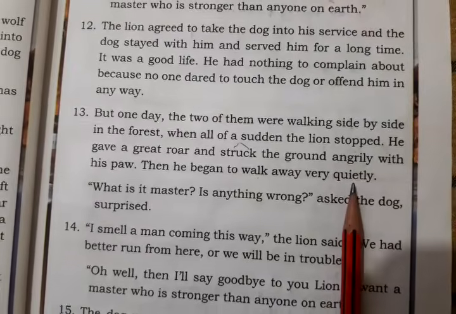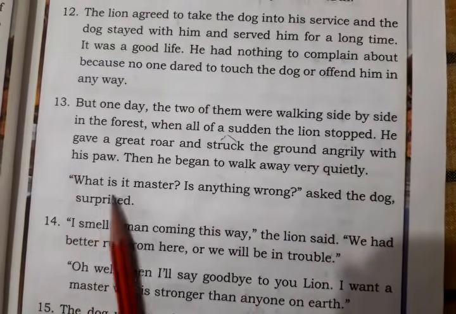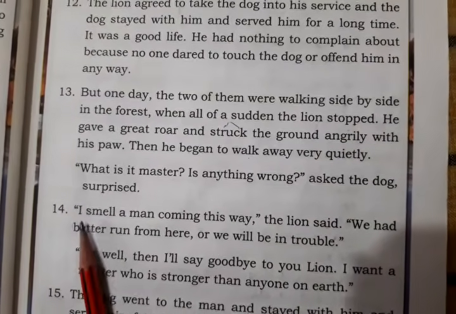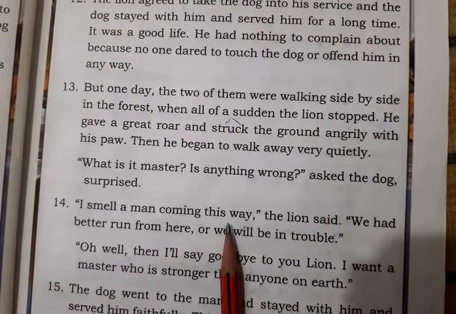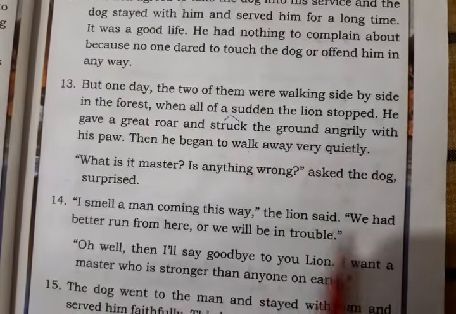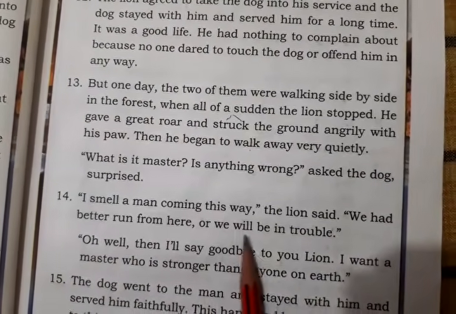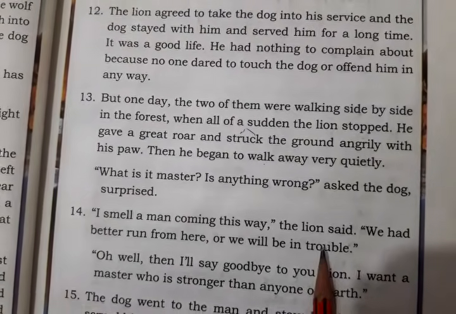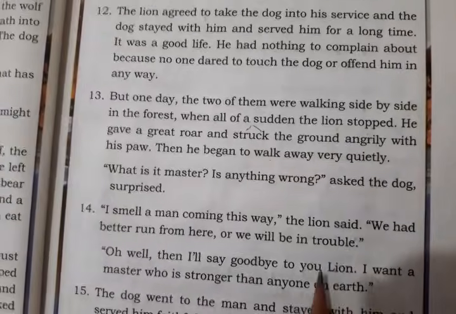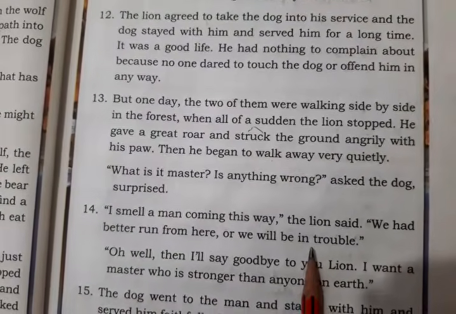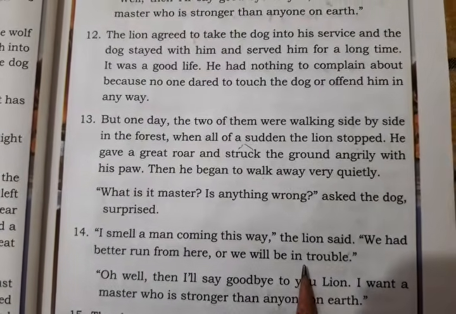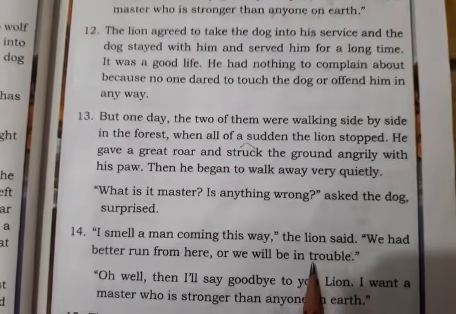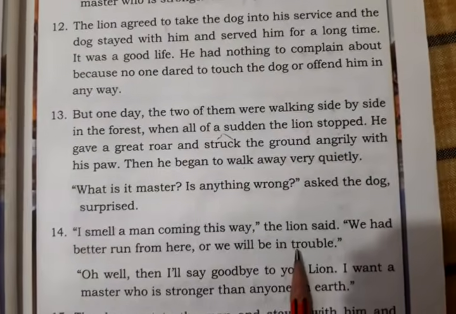So let us see who was there. What is the matter? Is anything wrong? asked the dog, surprised. I smell a man coming this way, the lion said. We had better run from here or we will be in trouble. See, I have smelled a man. Man means human beings. The lion said, we had better run from here. If we go from here, it is better for us. Otherwise, we will be in trouble.